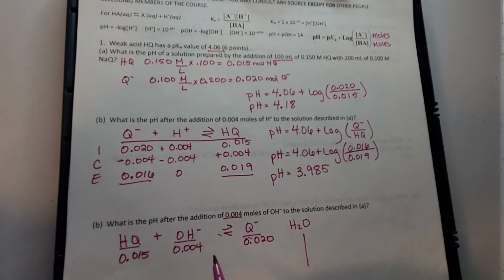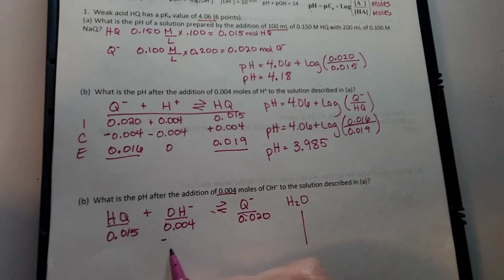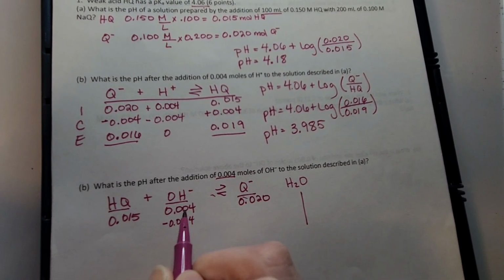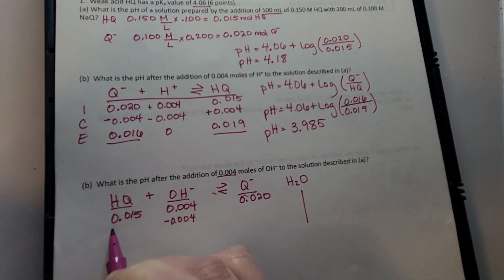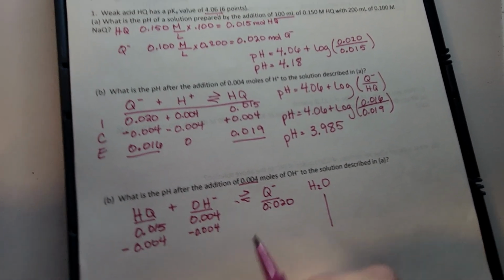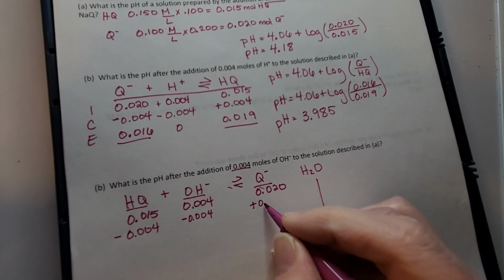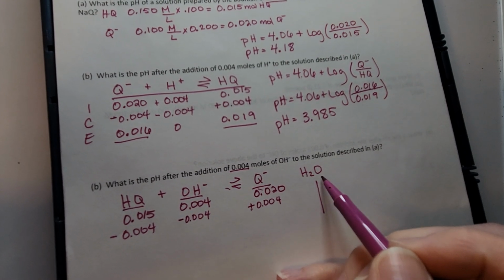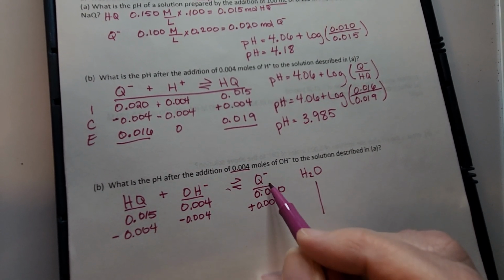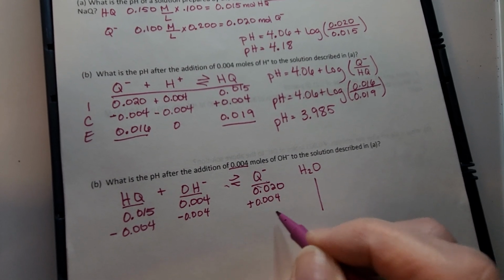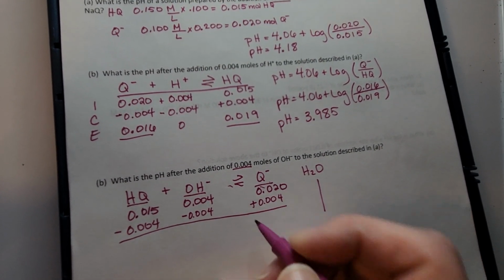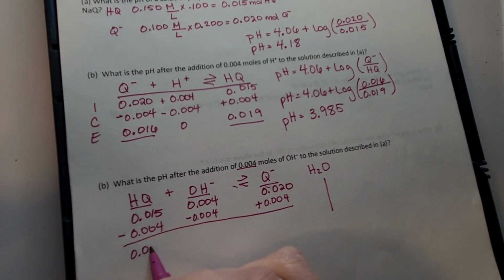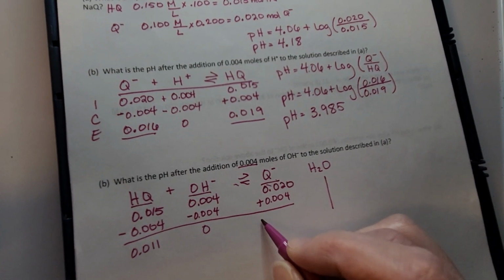Now, this hydroxide is going to react, so we're going to subtract that away from the HQ because the hydroxide is going to react with our acid. And then we're going to add that over here because when these two react, the water is going to come over here and then the Q minus is going to be added into this part. So when we do our math on that, that is going to give us right here 0.011, 0, 0.024.